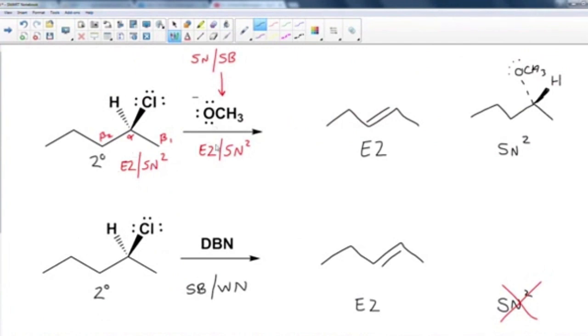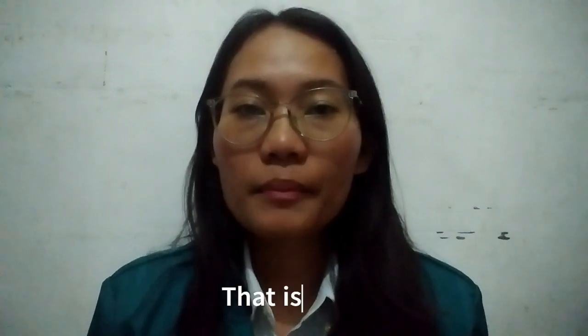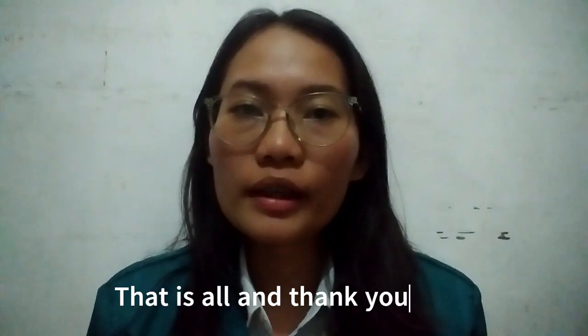For a secondary alkyl halide with a strong base and strong nucleophile, both mechanisms are favored and both occur, maybe not in a 50-50 ratio, but that doesn't matter for the product. And for a secondary alkyl halide with a strong base and weak nucleophile, we get elimination without any SN2 reaction. Okay, that is all for our explanation of nucleophilic substitution and elimination.